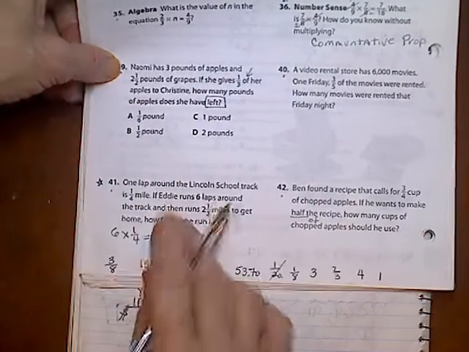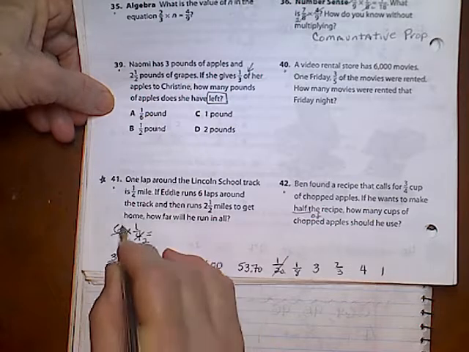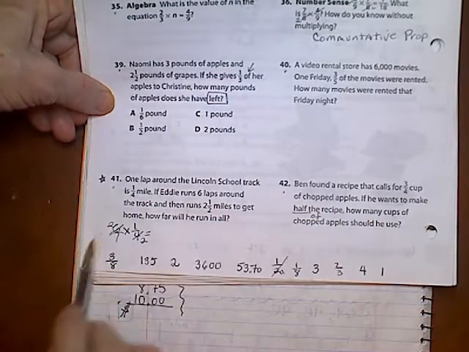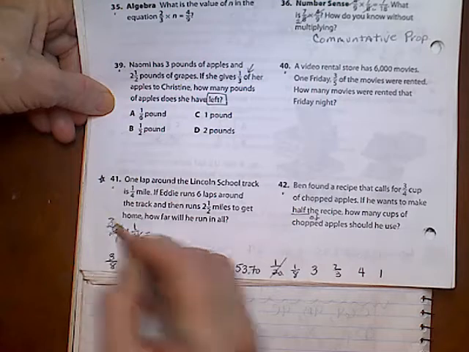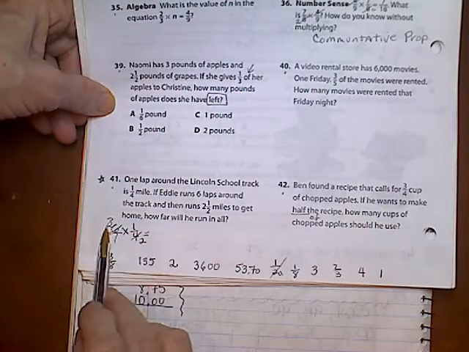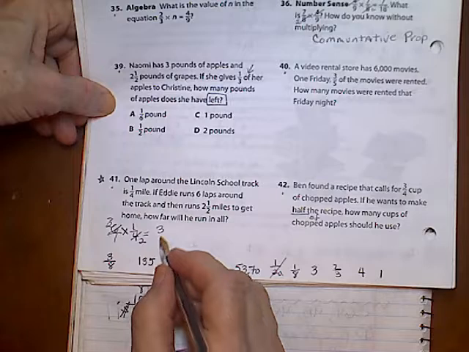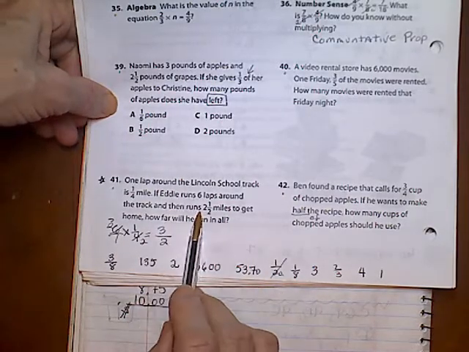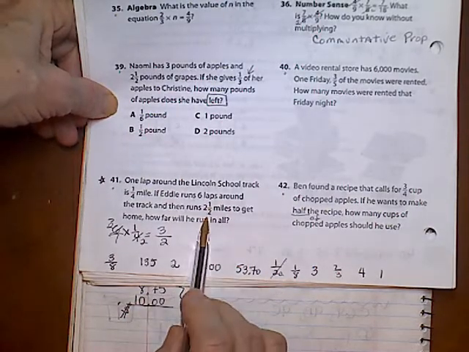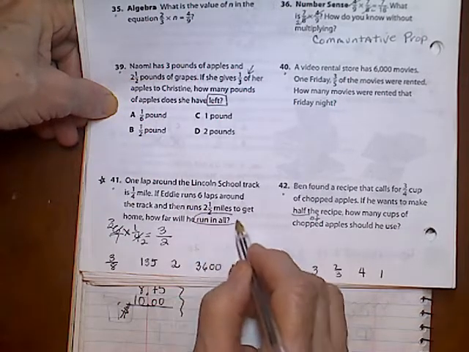So that's going to be, can we reduce that out? Yes. Divide by 2. Divide by 2. So 6 divided by 2 is 3. So that's 3 times 1 is 3. And then 1 times 2 is 2. But then it says he runs 2.5 miles to get home. So how far does he run in all?